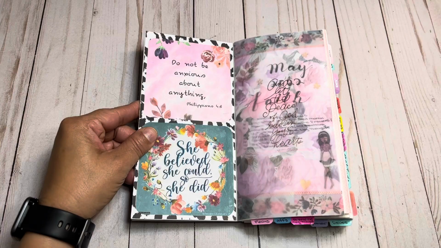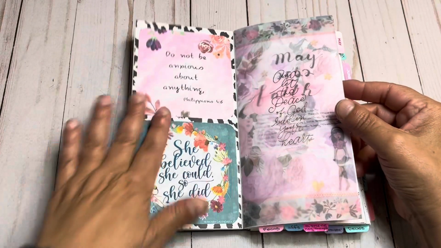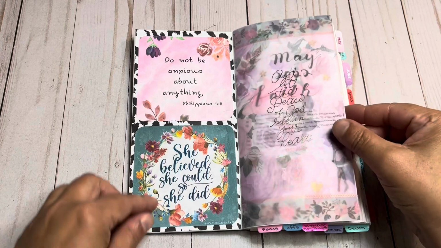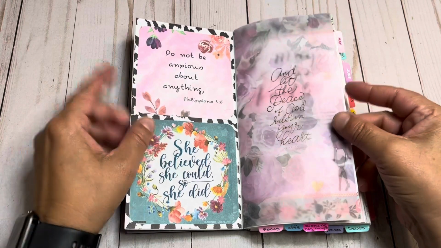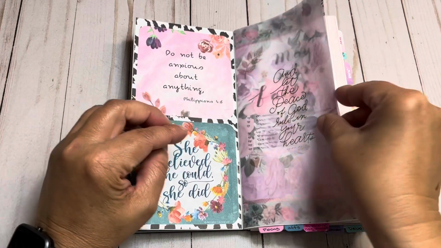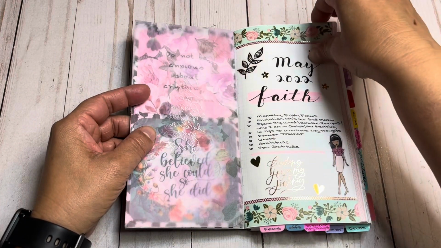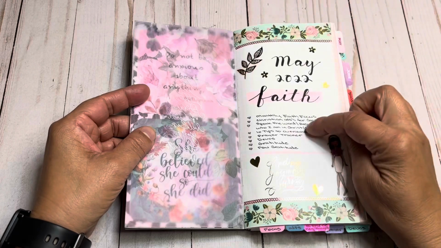Let me bring you down just a little bit. Okay, so here I always start my planner and my faith section with kind of like a little dashboard, something that's encouraging, that I'm drawn to that month. I have some vellum here, and I have my faith index there. So it has everything. That's really helpful.